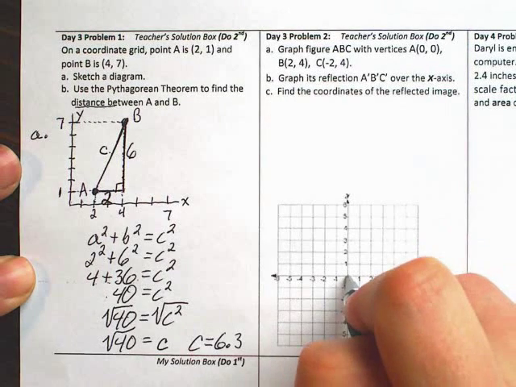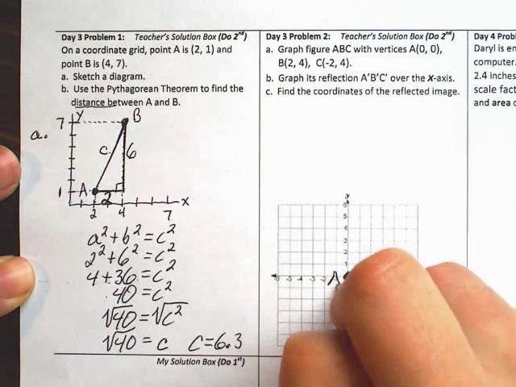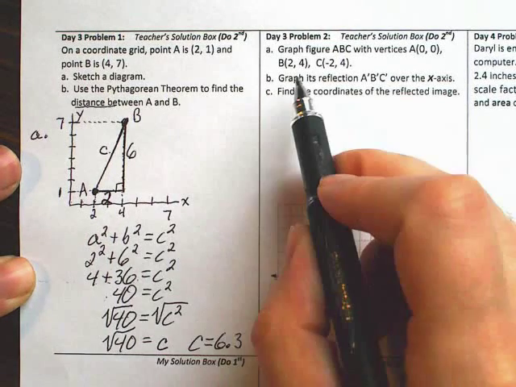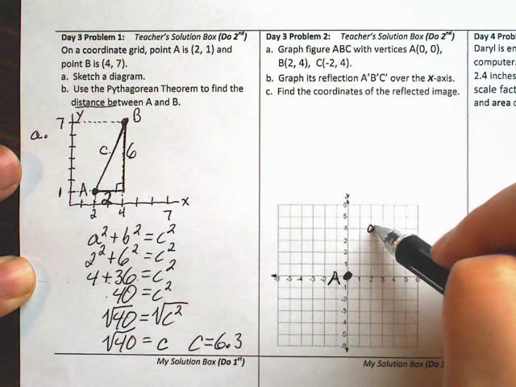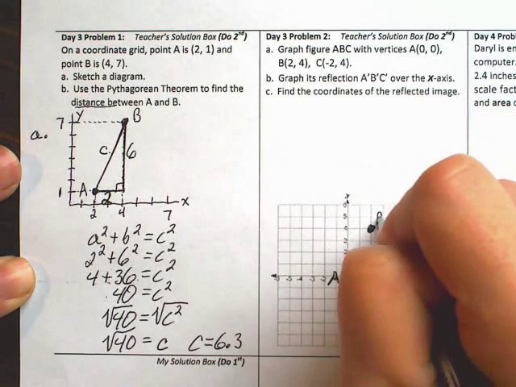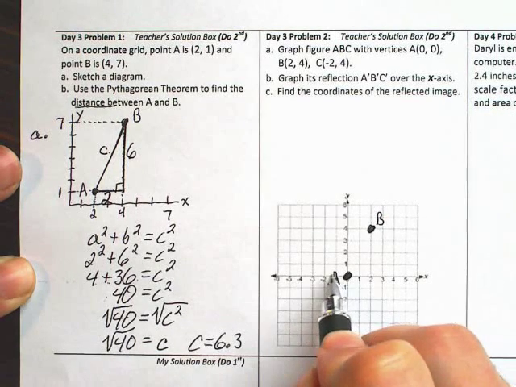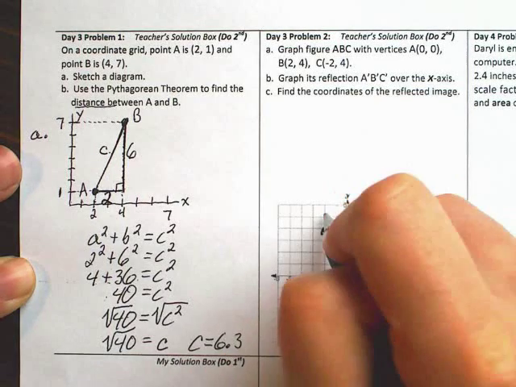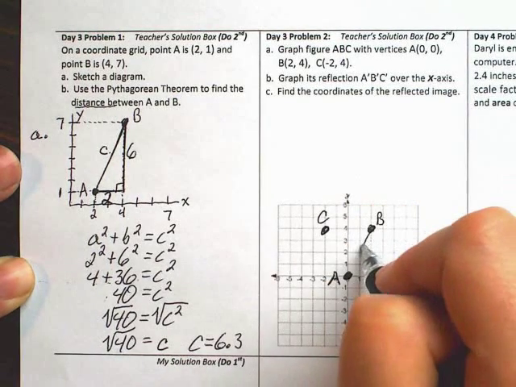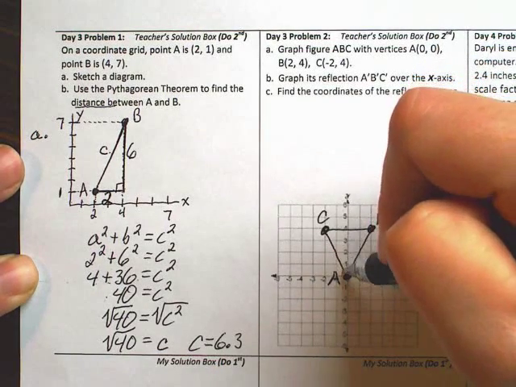Point A is (0, 0), so here at the origin is point A. Point B is (2, 4), over 2, up 4. Here is point B. And point C is (-2, 4). Left 2, up 4. Here is point C. Connecting together, we have this triangle shape.